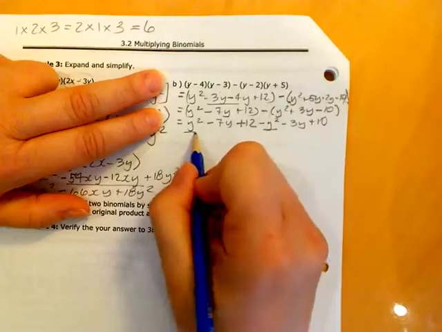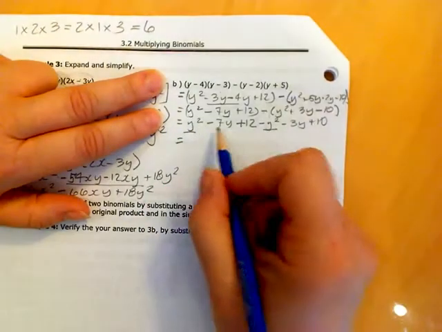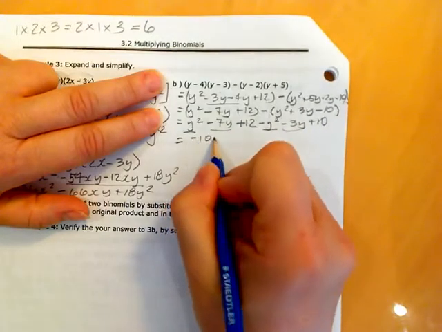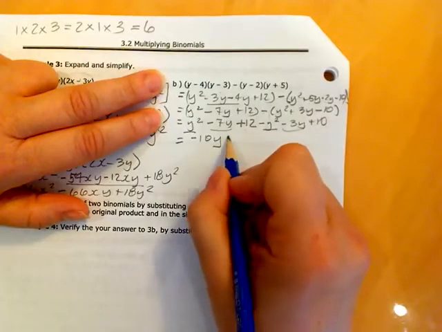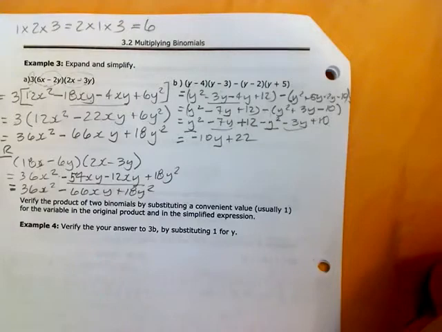And now I'm just going to collect. So now I have no y squareds, because y squared minus y squared is nothing. I have 7y, negative 7 and negative 3 is negative 10y. And then I have 12 plus 10, which is 22. And that's how you simplify something like that.